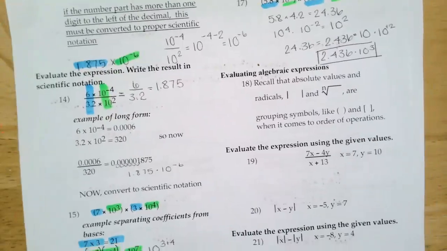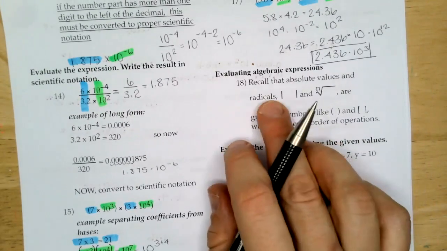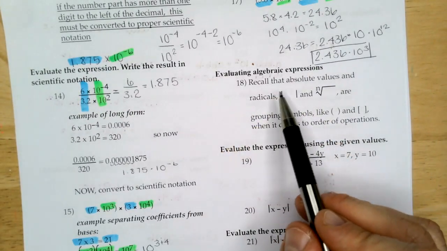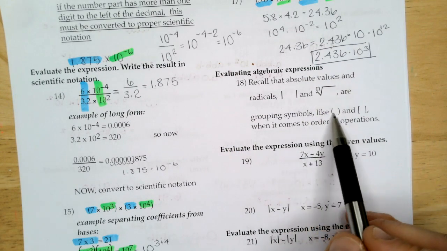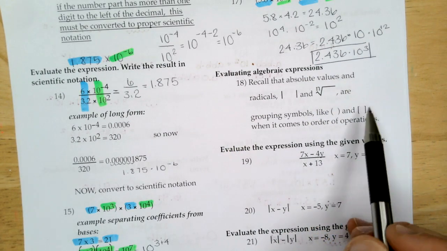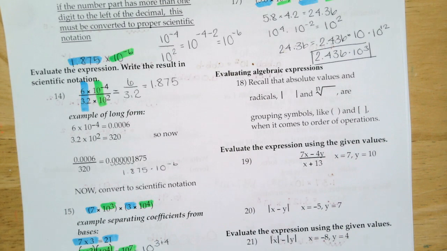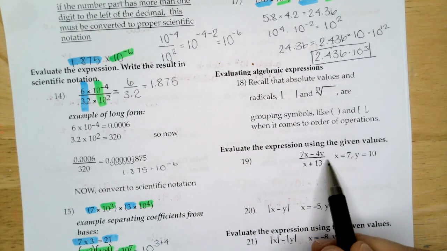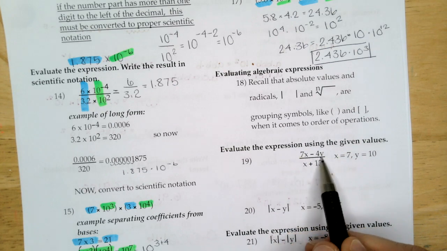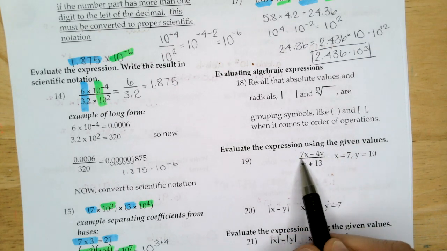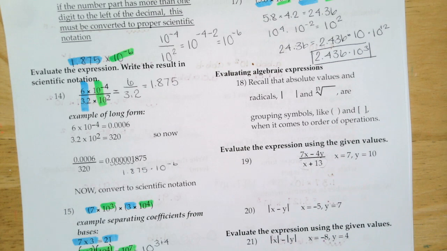Evaluating algebraic expressions is just following order of operations. Remember that absolute value symbol, the radical, parentheses, and brackets are all grouping symbols. Good. The division bar is also a grouping symbol. So we want to solve 7x minus 4y and x plus 13 before we divide that by that.